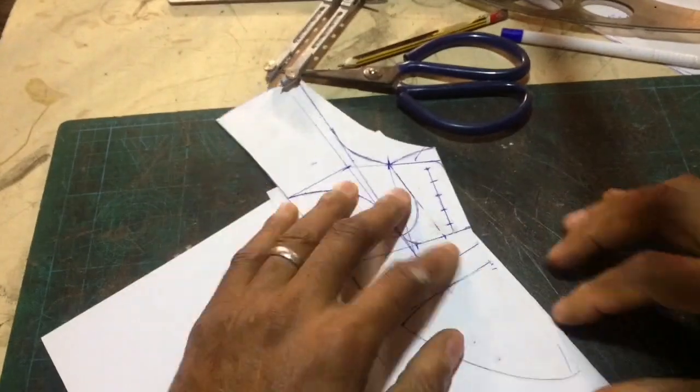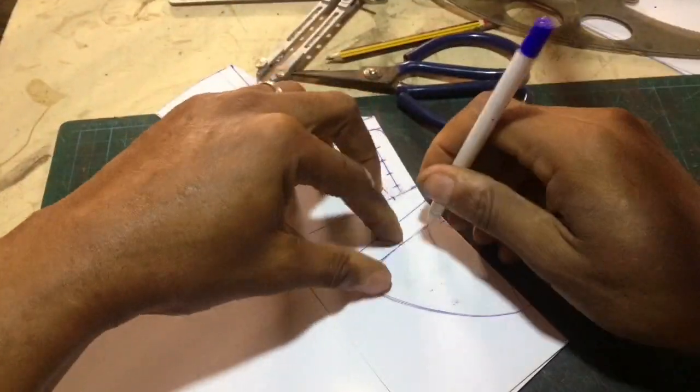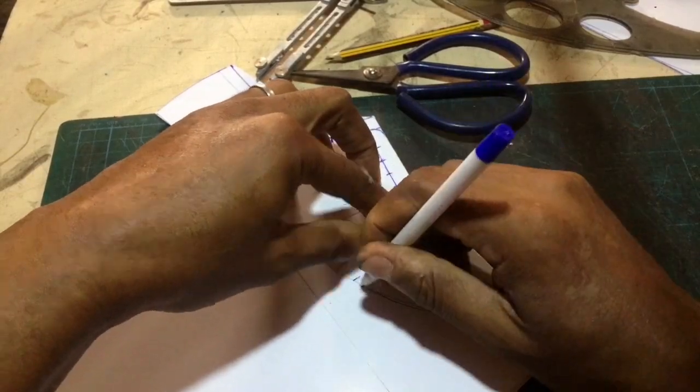Now let's cut out the pattern piece of the toe cap. So we flip a piece of cardboard into two and then trace that in.